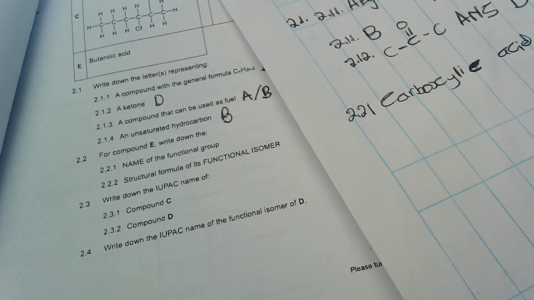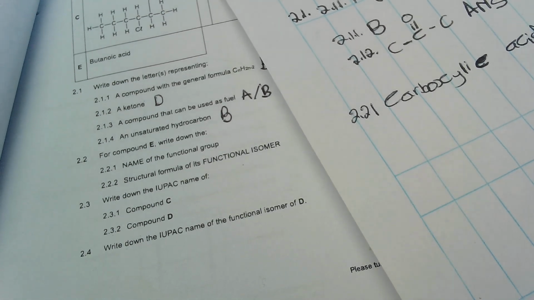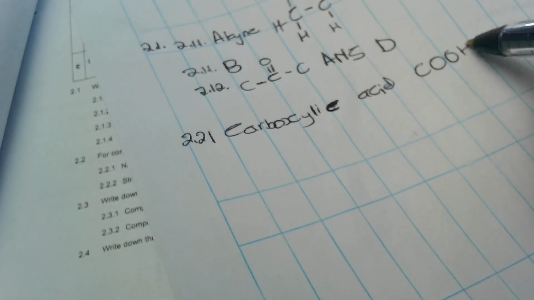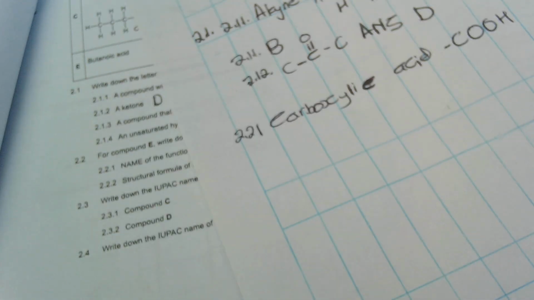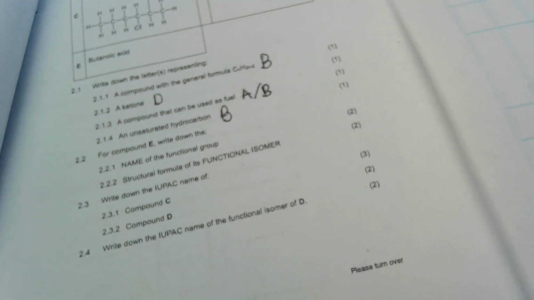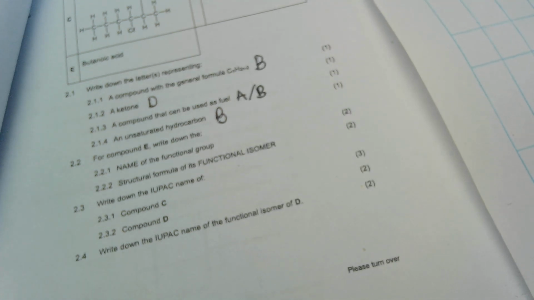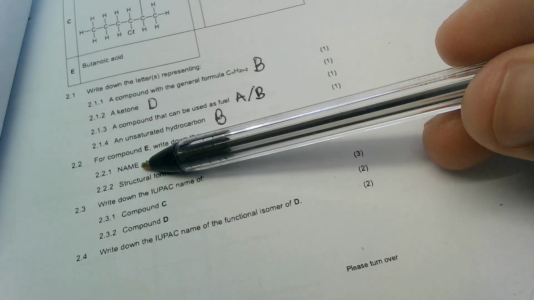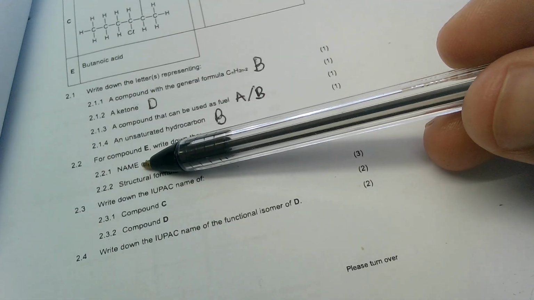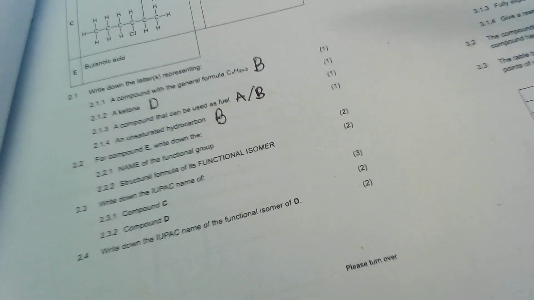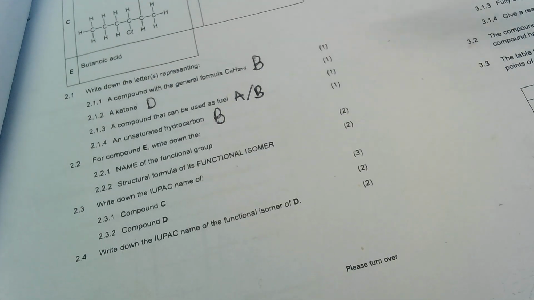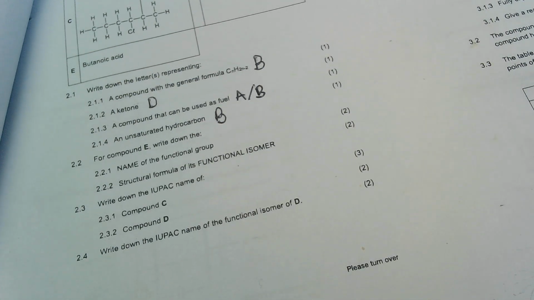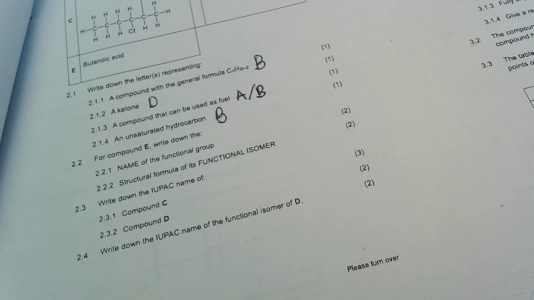It is COOH. So, what's this thing in words? Name. Remember they said what? Look at this one over here. Name. They didn't say write the structural formula or something. They said name. Remember, in this topic, it's easy to make a mistake and it's easy to get something wrong. So you have to listen to the statement.